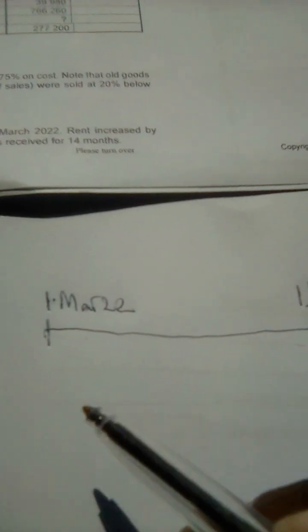This is our timeline from 1 March to 28 February. But they have said that the rent has been received for 14 months, so the money was not received only up to 28 February. So we are going to add March, and we are also going to add April, so it's going up to April 30. So this is our timeline.